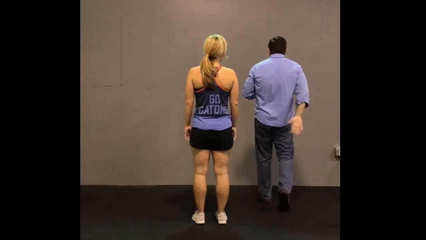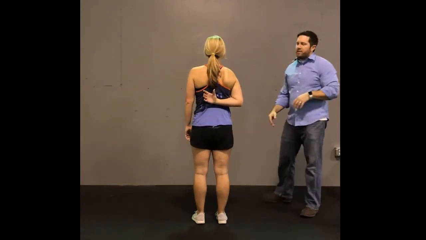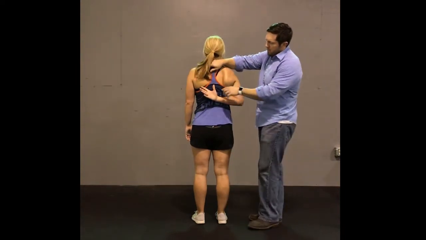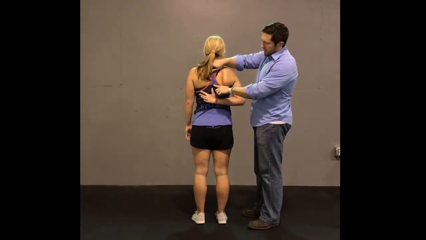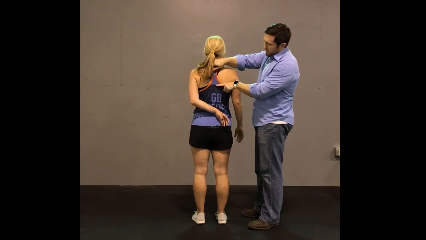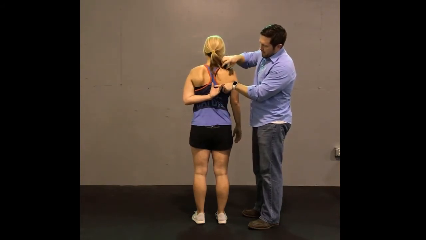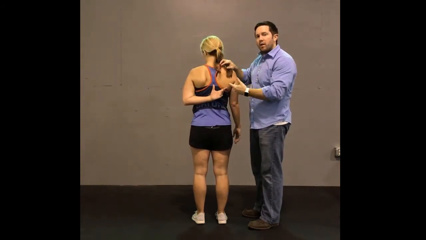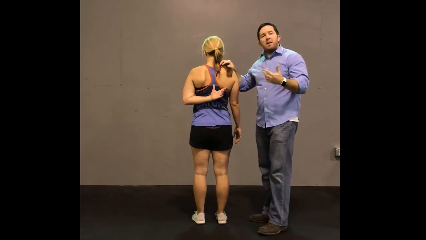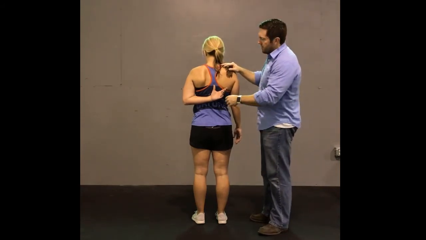Next, we're going to go up from underneath. So you're going to go like that for me and try to reach up as high as you can on the back. Again, I'm going to mark that place, let that come out, and then do the opposite side. Good. If she gets a little bit higher, again, with a throwing athlete, oftentimes their dominant side is going to have a little bit less external rotation.